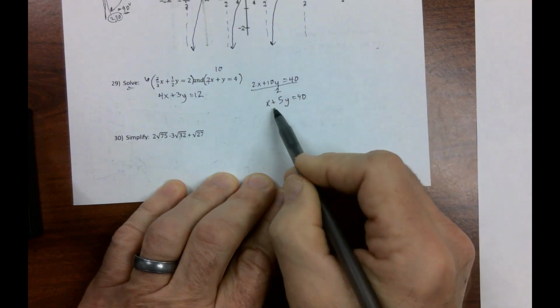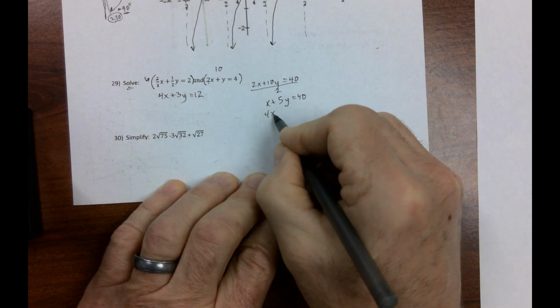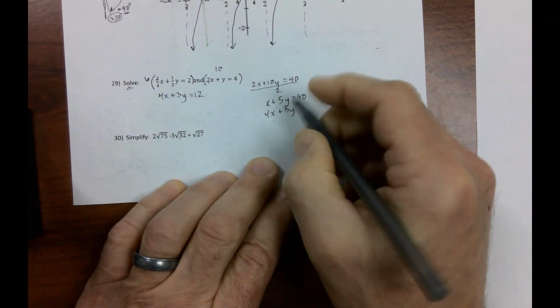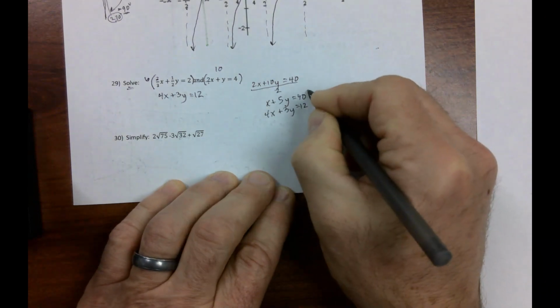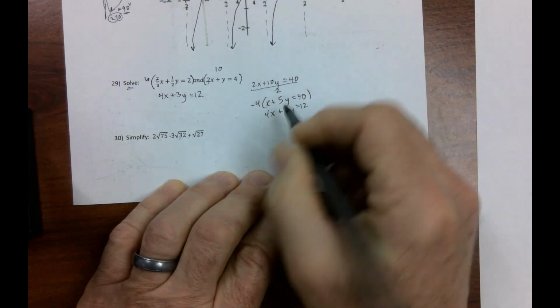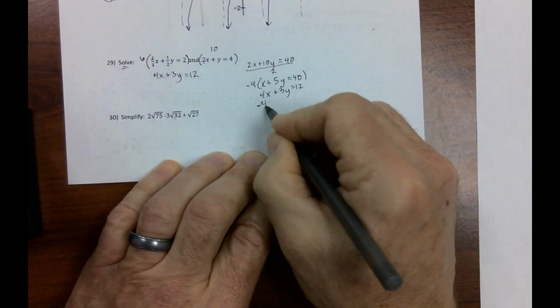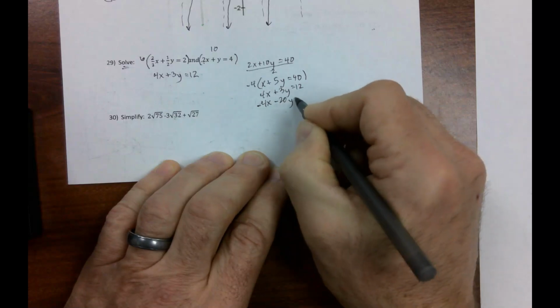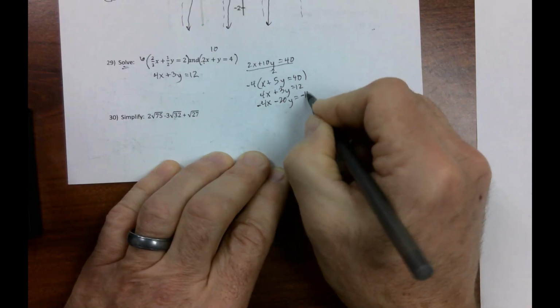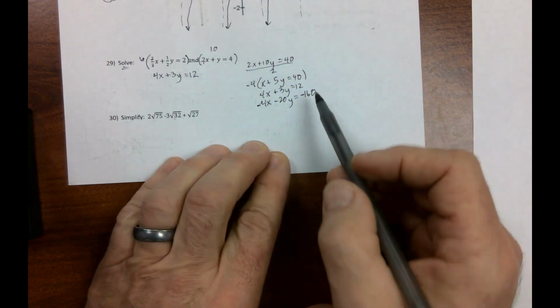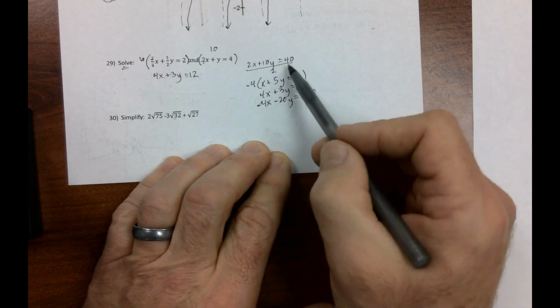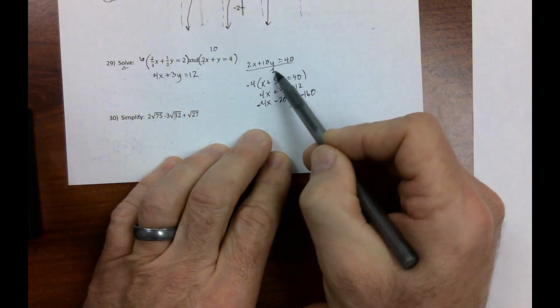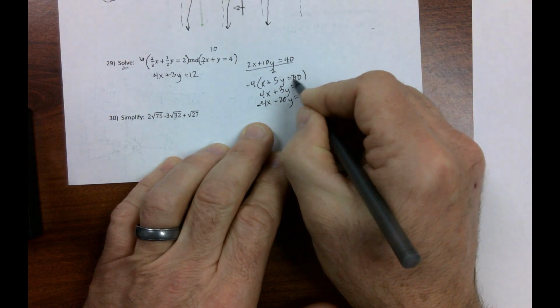Now, what I'm going to do is use good old elimination. I'm going to stack these two equations. I'm going to multiply this by negative 4 to eliminate my x's. So negative 4x minus 20y equals negative 160. Well, I'm just on a roll, catching myself making some mistakes all over the place. 40 divided by 2 is not 40, it's 20.